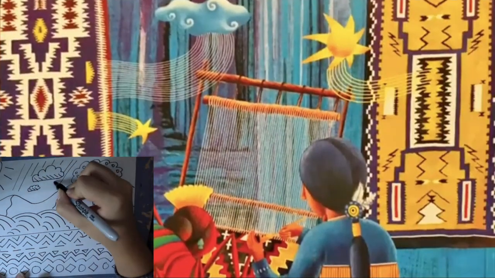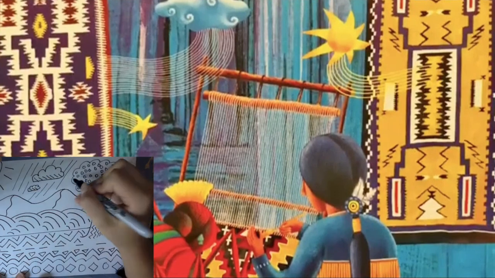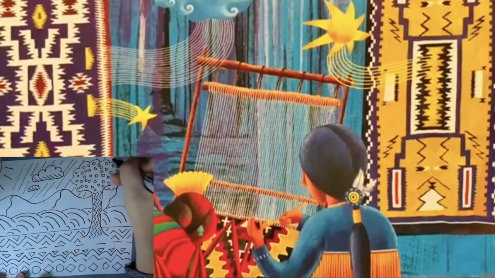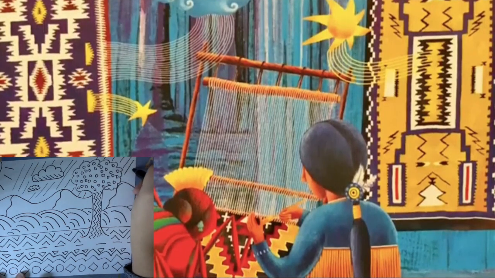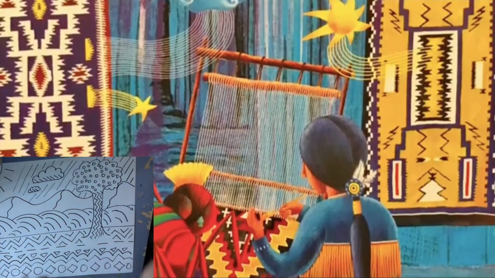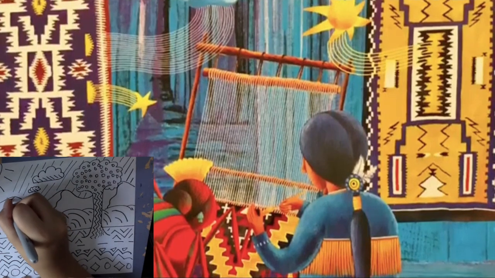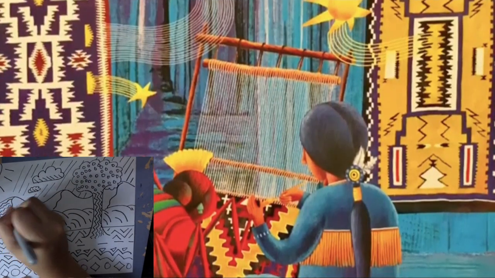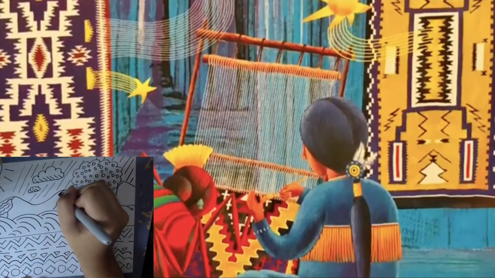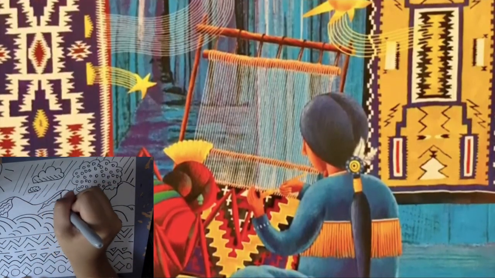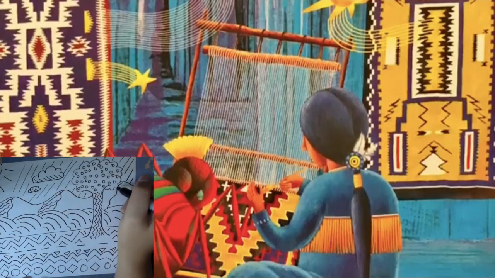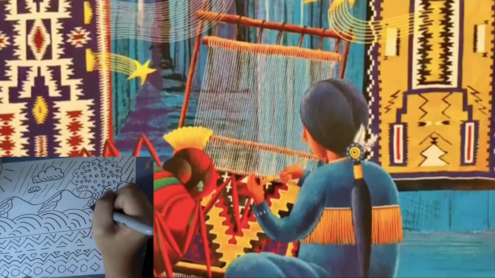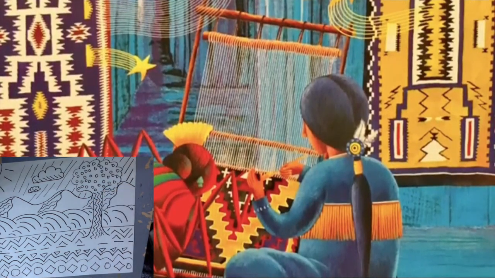Next, the girl learned about the loom, which is a weaving machine. "My husband, Spider-Man, made this loom for me," said Spider-Woman. "The bar across the top stands for the sky, and the bottom bar stands for the earth. My loom is made of the sun's rays, the lightning, and the rain." Spider-Woman taught the girl how to use the loom. Finally, the girl learned about the designs. "The designs come from the earth and the sky," explained Spider-Woman.